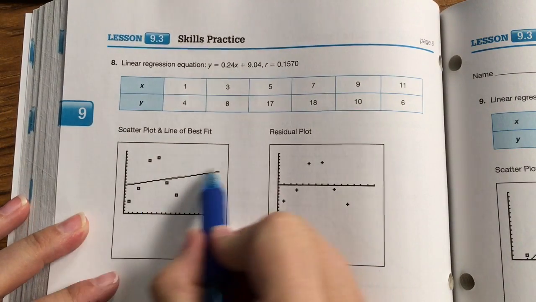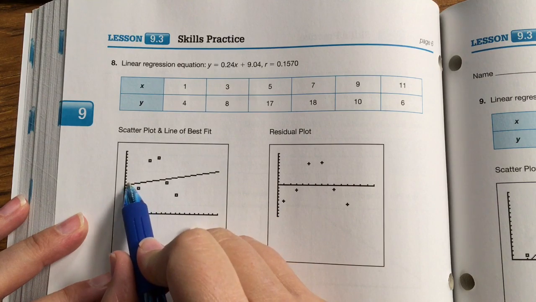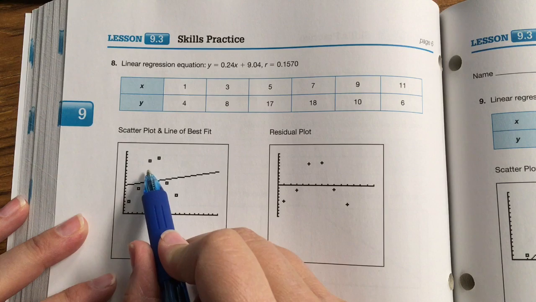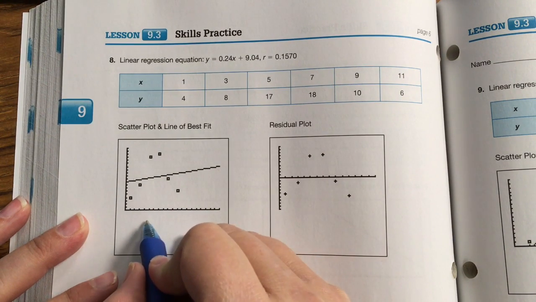So looking at this one though, you see how the points really hardly match up with the line. In fact, I would say this is almost quadratic.